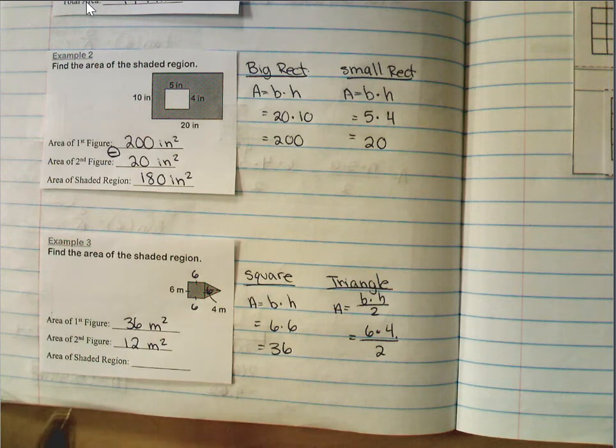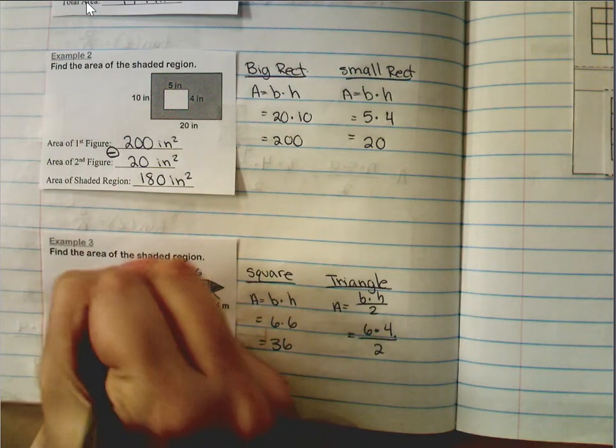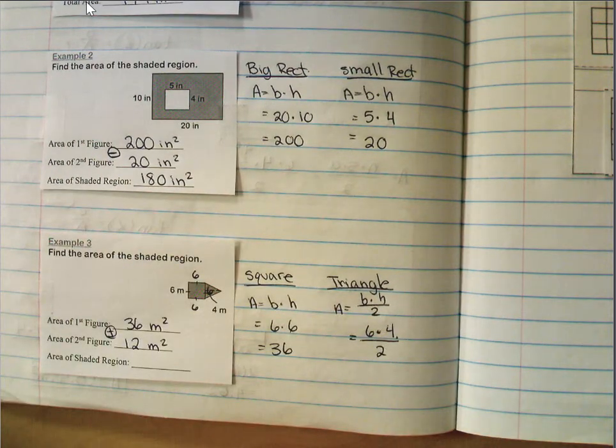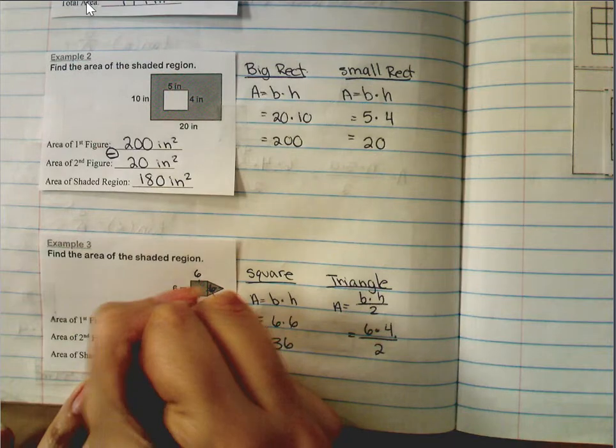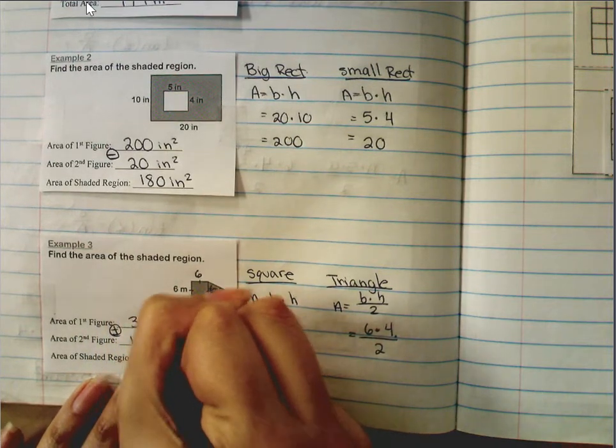And then the last one says area of shaded region. Since both of them are shaded, then I have to add them. So 36 plus 12, that's 48. So my total area is 48 meters squared.